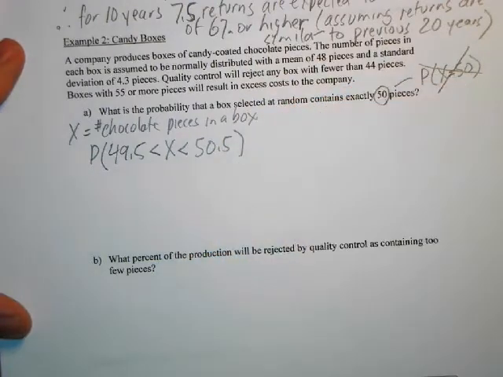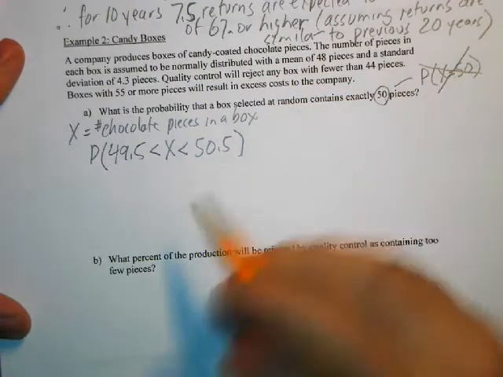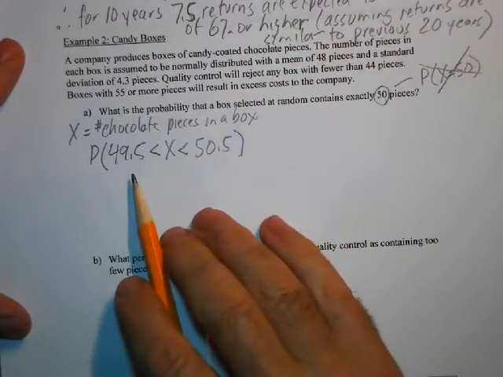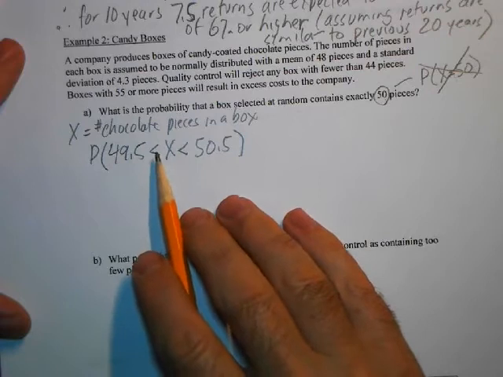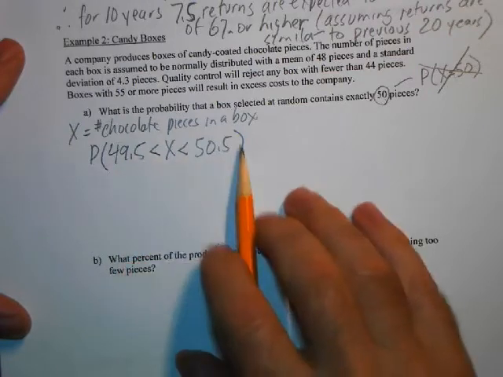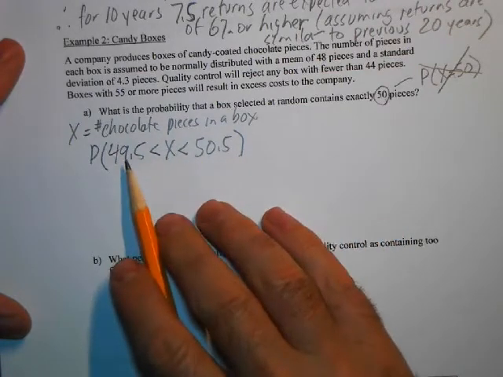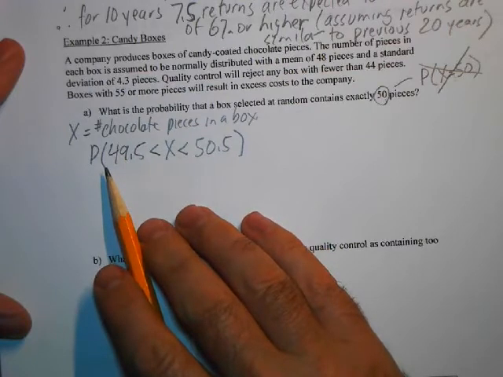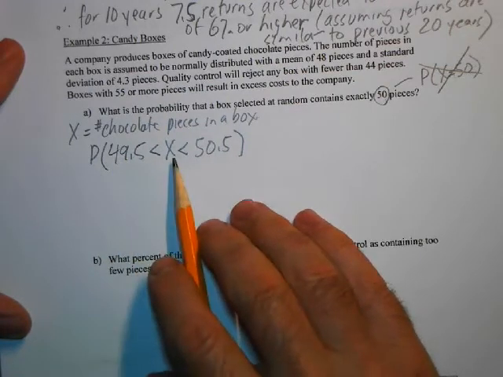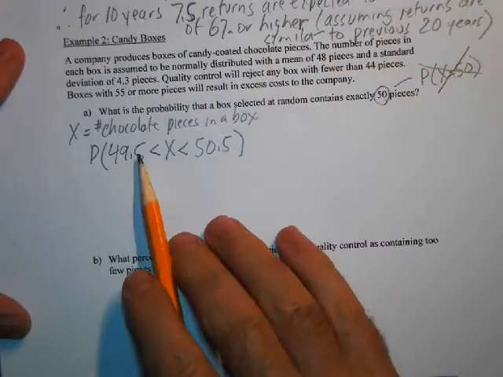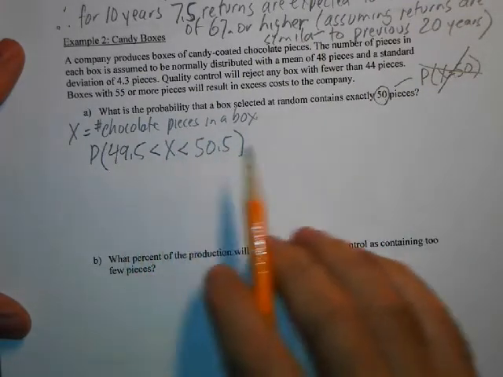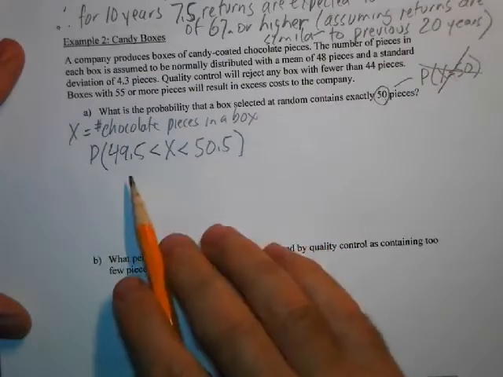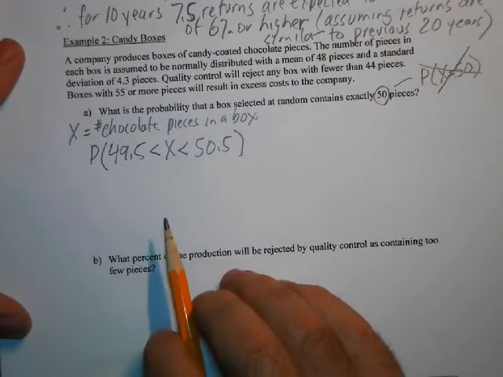Now, you and I both know there's no chance that a box will contain 49.5 or 49.6 or 49.78 pieces. It'll contain possibly 49 pieces, possibly 50, possibly 51. But in order for this to work on the normal distribution, we have to kind of turn it into a continuous distribution, and that's how we do it here.